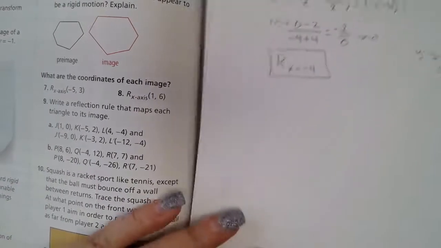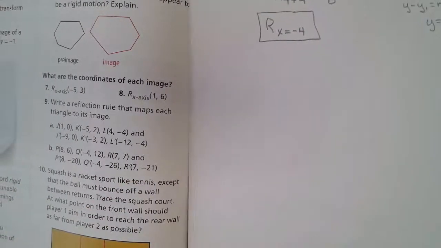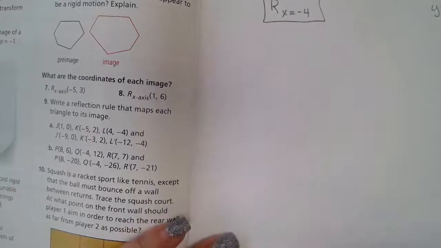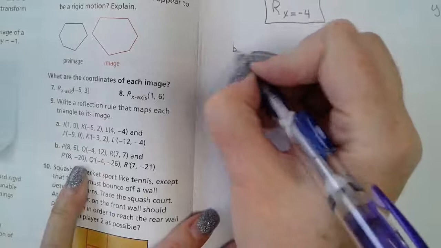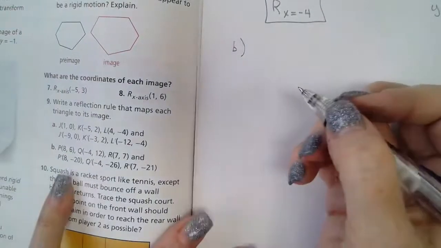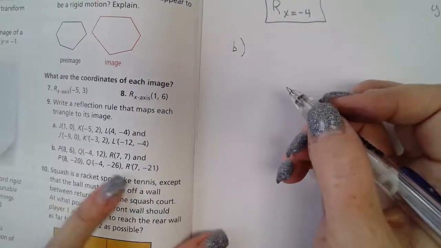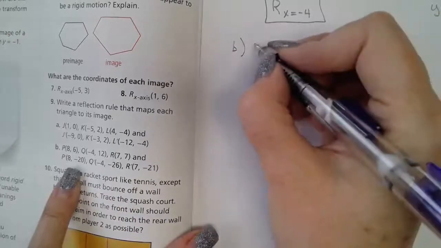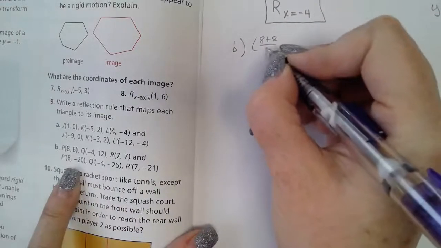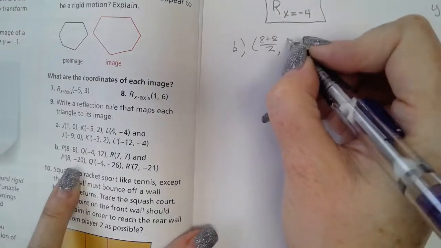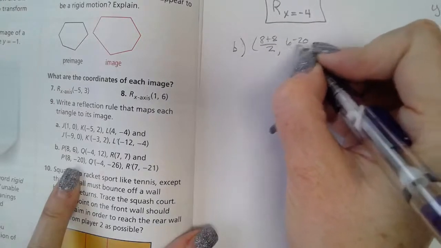So for B, the first thing we're going to do is find the what again? Midpoint. Okay, so we got our points right here on my left-hand side. So we're going to have what? 8 plus 8 over 2, and 6 minus 20 over 2. Oh, and that's for P. I should have labeled it, huh?